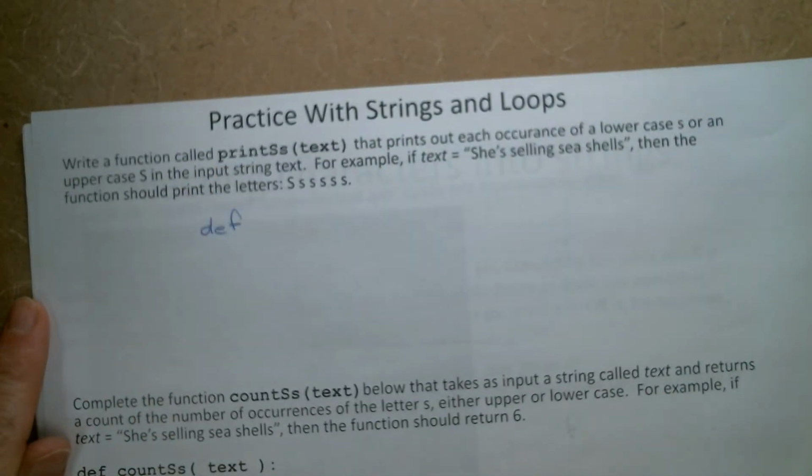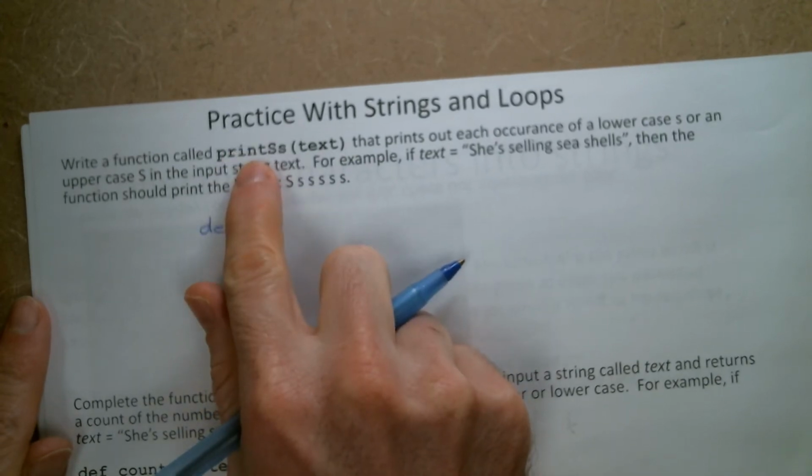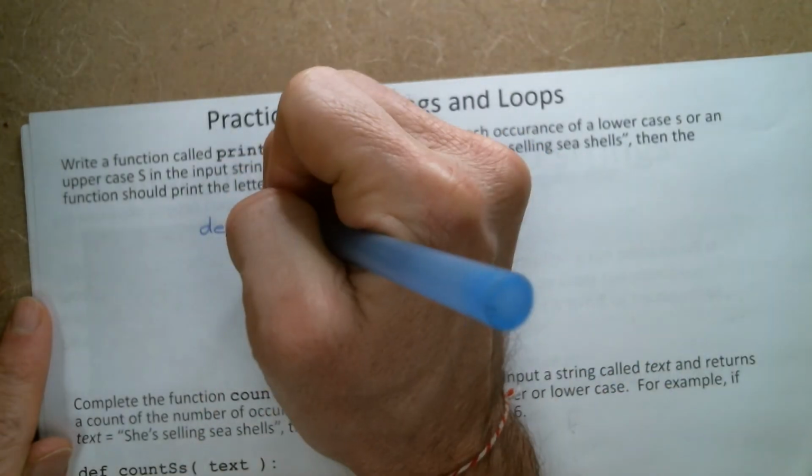So whenever we make a function, we start with the word def. So we're defining our function. The problem tells us what the function's name is going to be.